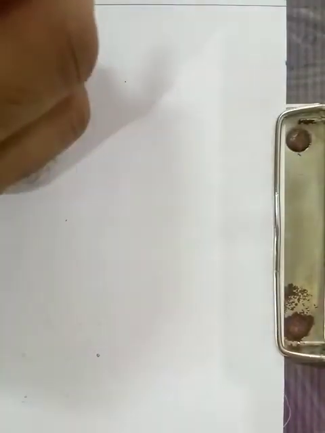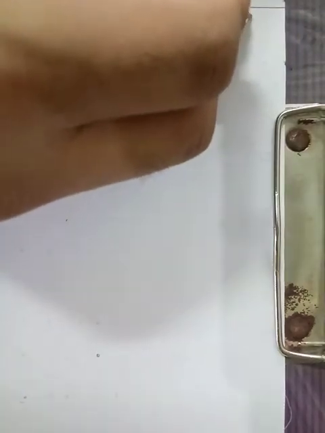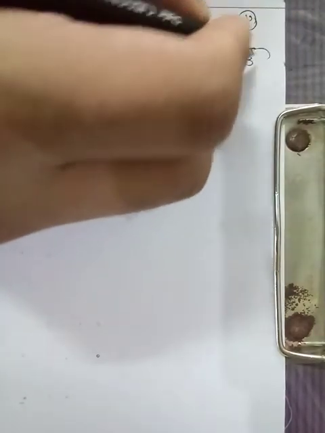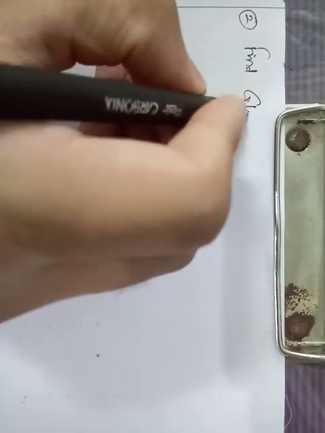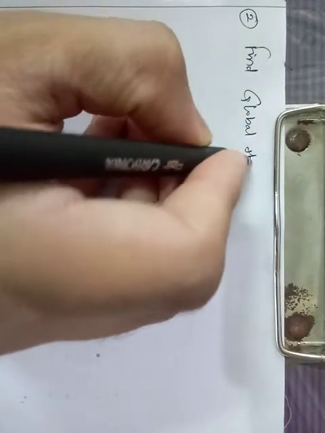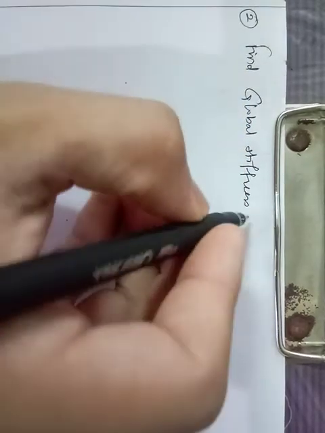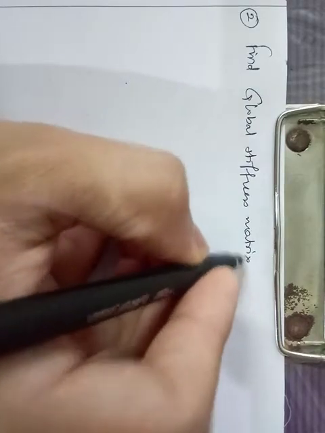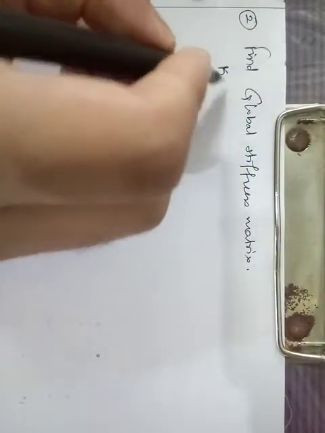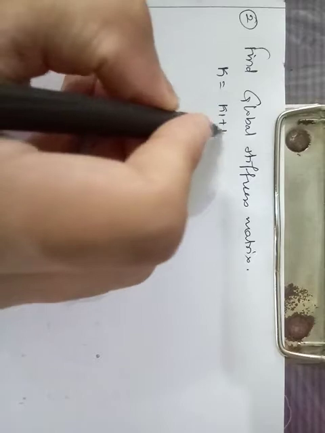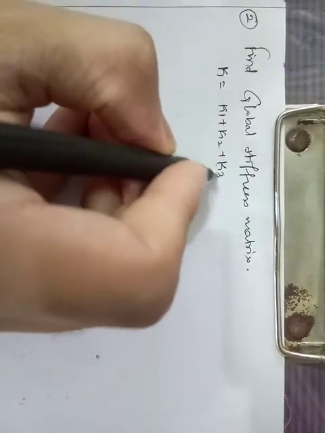Next we'll be going for step number 2. Step 2 is find the global stiffness matrix, right? I need to find K such that it is the sum of K1, K2 and K3.